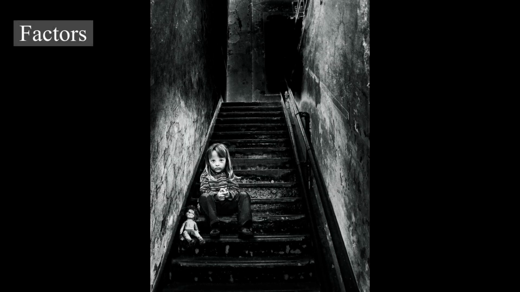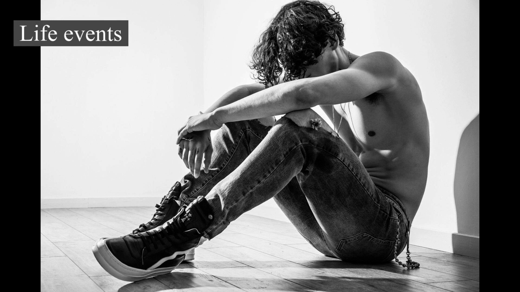Factors: Life events. Adversity in childhood, such as bereavement, neglect, mental abuse, physical abuse, sexual abuse, or unequal parental treatment of siblings can contribute to depression in adulthood. Childhood physical or sexual abuse in particular significantly correlates with the likelihood of experiencing depression over the survivor's lifetime.